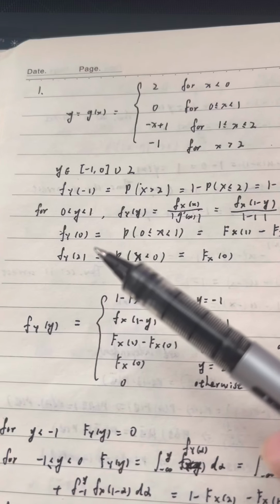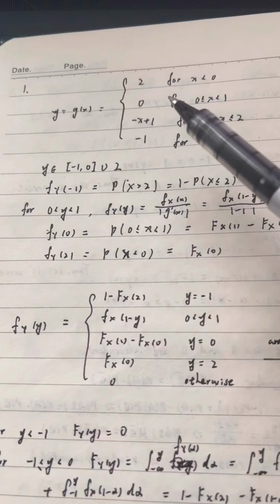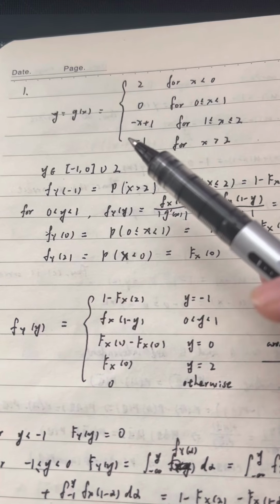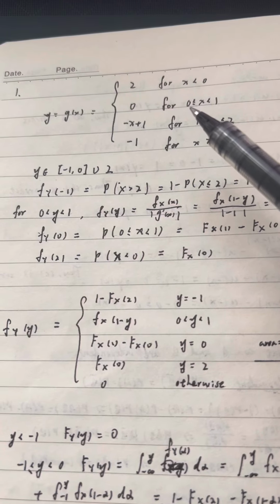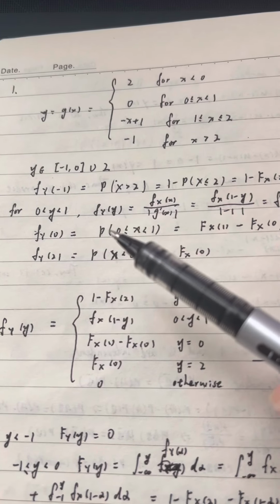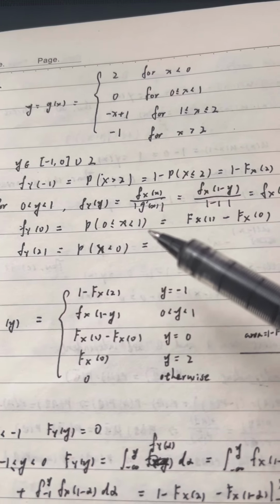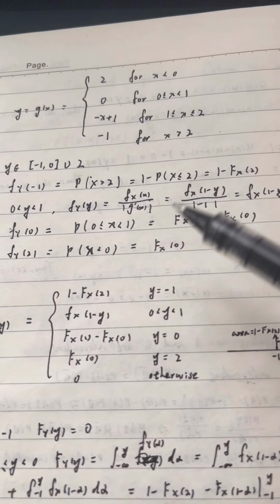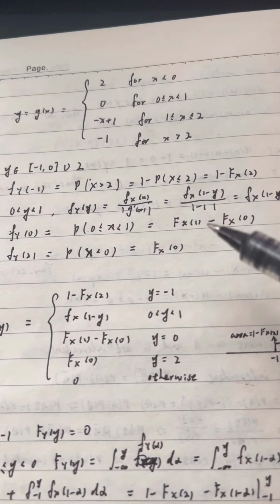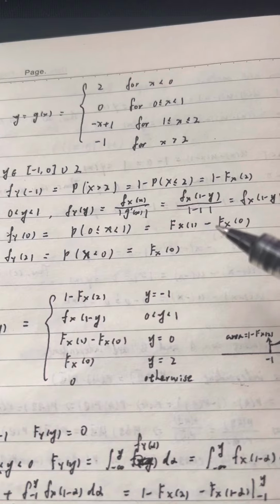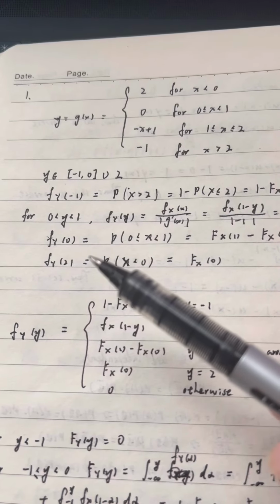And the density function when y is equal to 0, apparently y is equal to 0 when x is larger than or equal to 0 and smaller than 1. So it's the probability of x larger than or equal to 0 and smaller than 1. So it equals the distribution function at x equals 1 minus the distribution function at x equals 0. And we use the same thought.